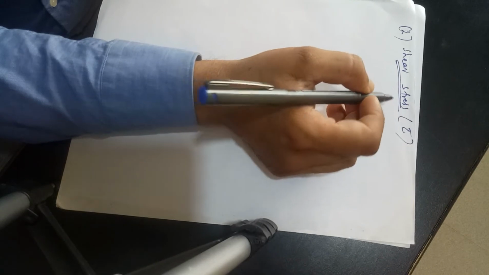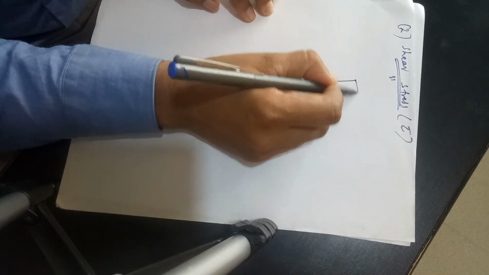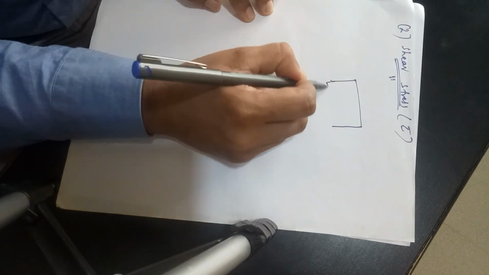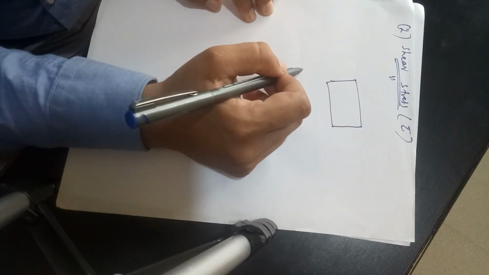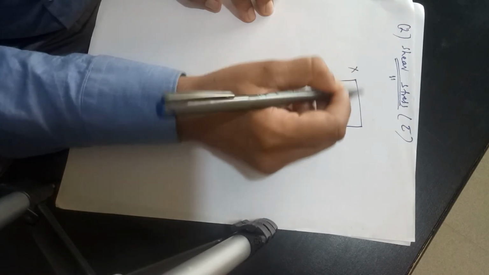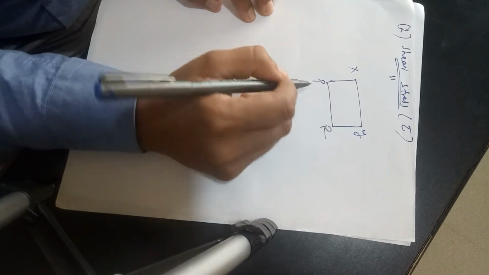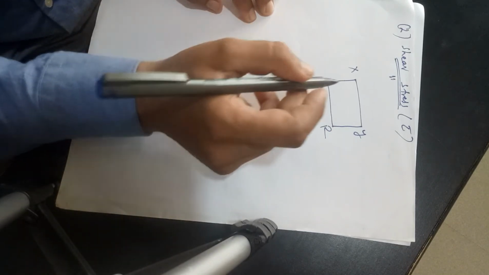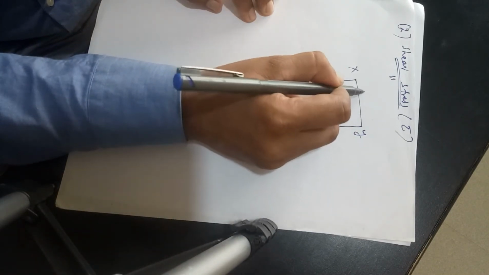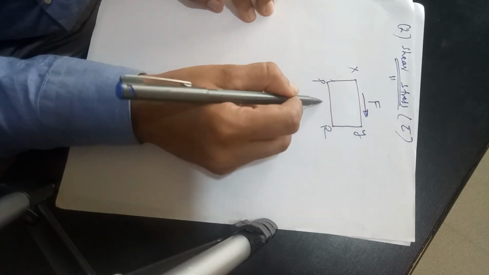Before going through the definition of this one, let us consider a body like this. Let us assume this is X, Y, P, R. On this surface I am going to apply the load like this.